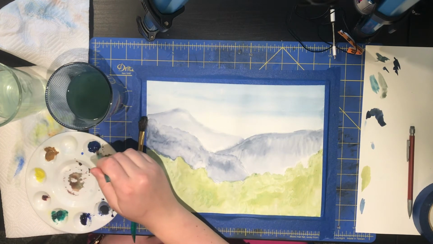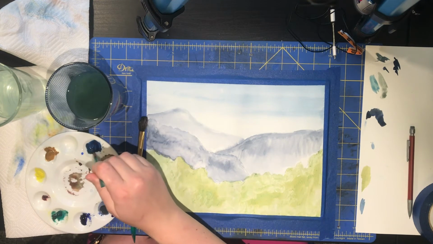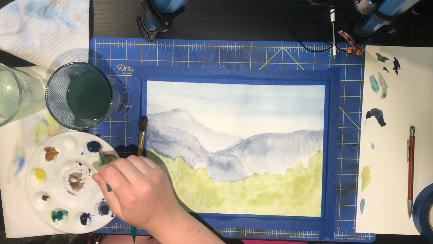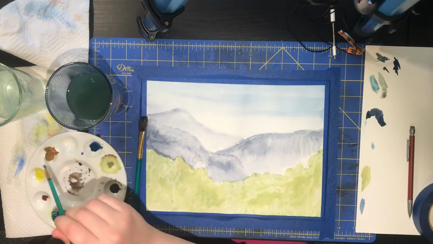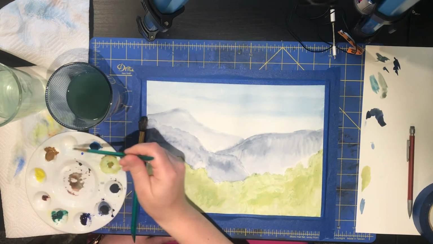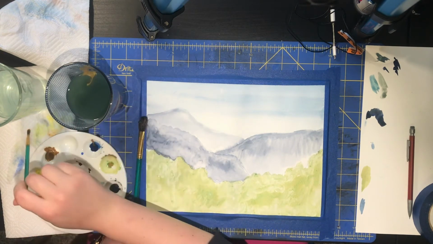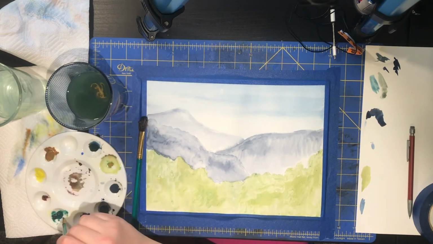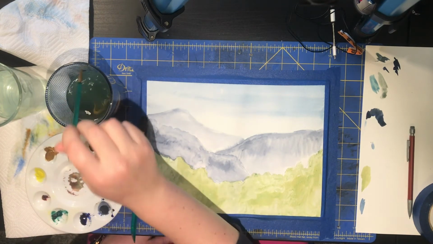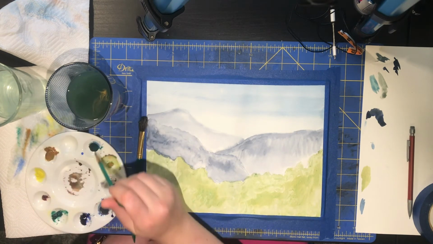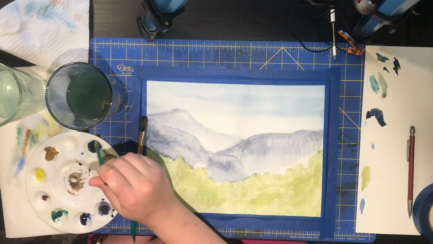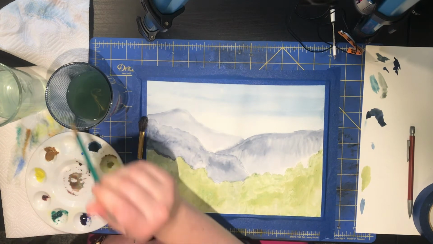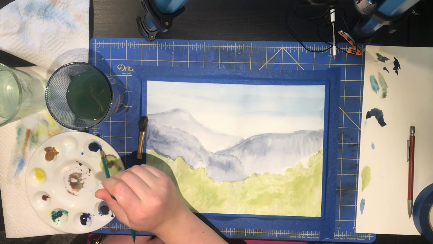So that's my Viridian, my Caribbean sky. Love that. And then just that little touch of yellow ochre. That's not yellow ochre, raw sienna. Yellow ochre is very similar to raw sienna, but it's more yellow. It's that nice cornflower blue. All right, so I'm happy with that color.